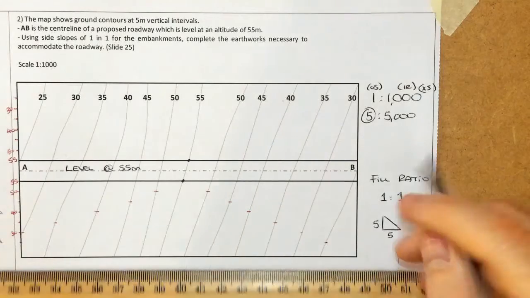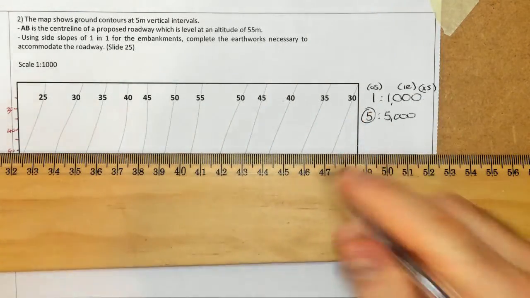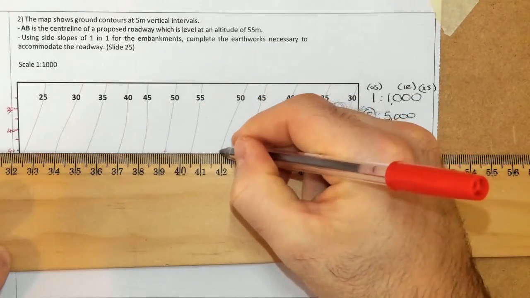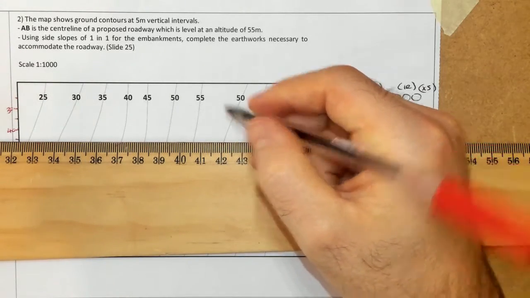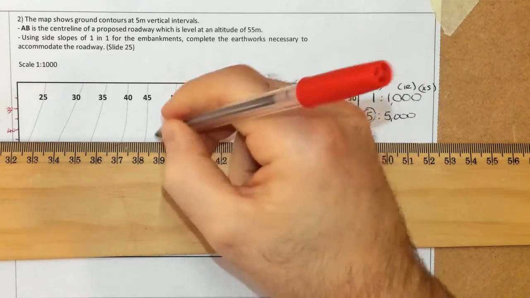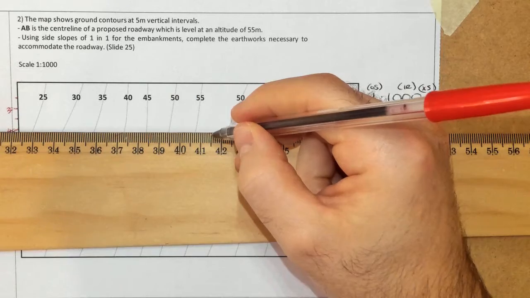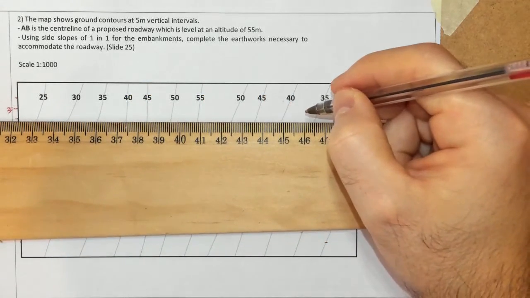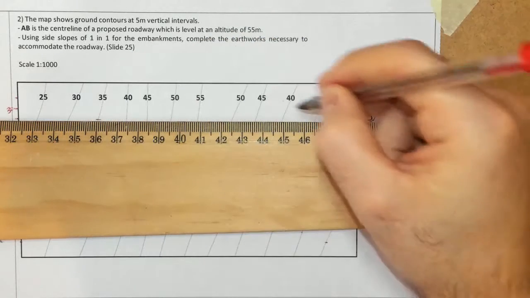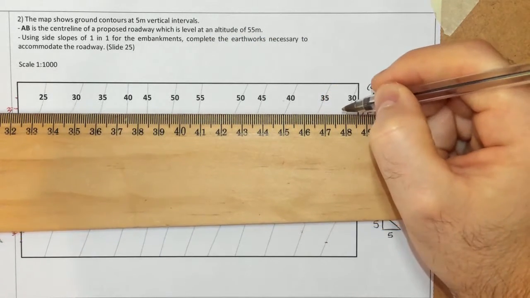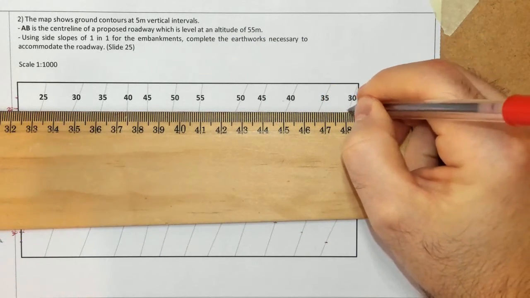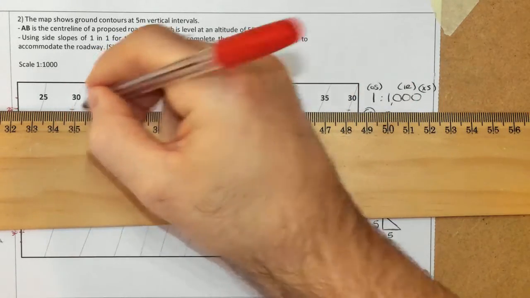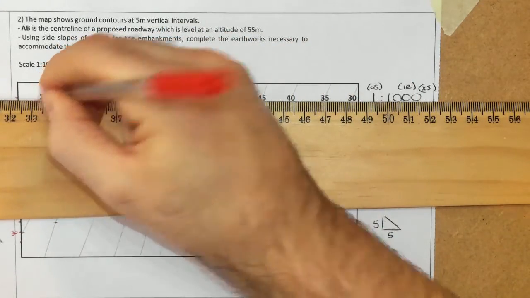Likewise, I'm going to do it on the north side of the road, so I'll do the 50, then the 45, 40, 35, 30, and finally 25.